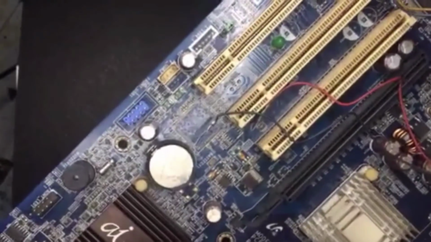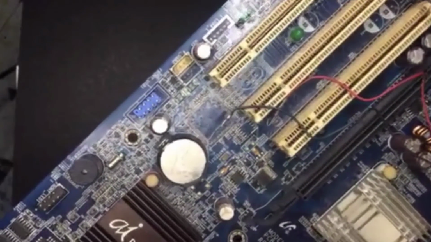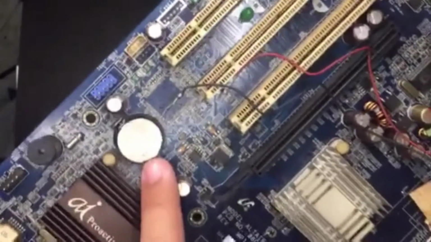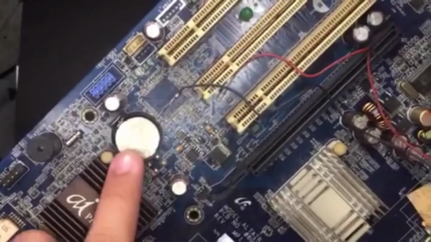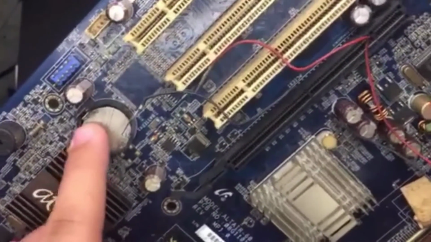So next one, punta naman tayo sa CMOS battery or Complementary Metal Oxide Semiconductor battery. It's a chip on a motherboard that contains various configuration, date, time, and other information that the computer needs during startup. So ito po yung CMOS battery. So kasi parang sira na ata to or hindi na gumagana.